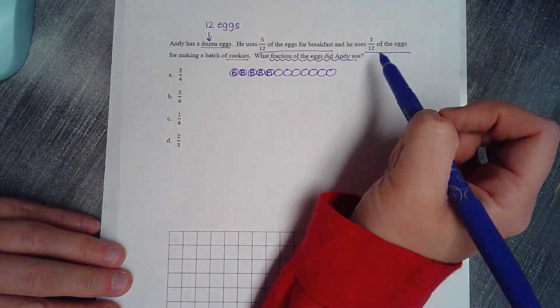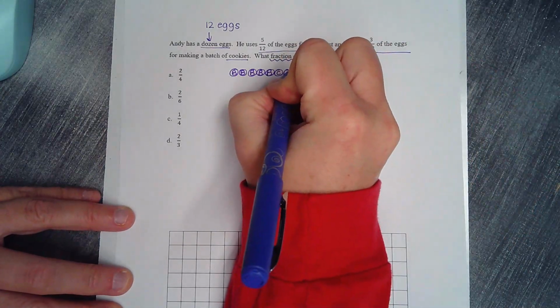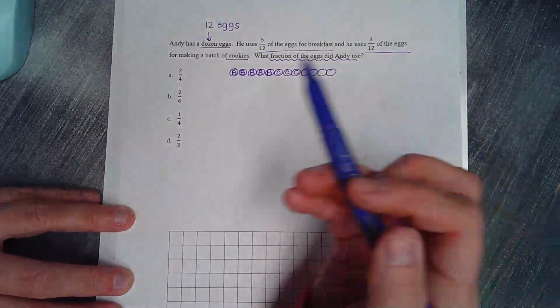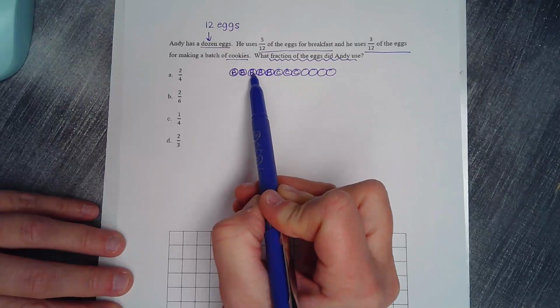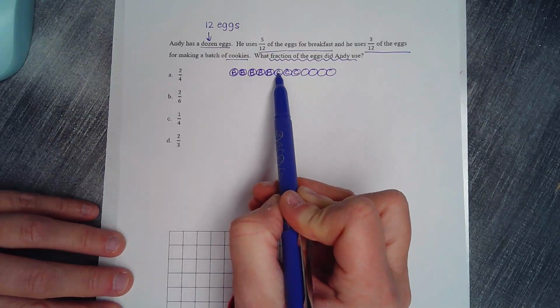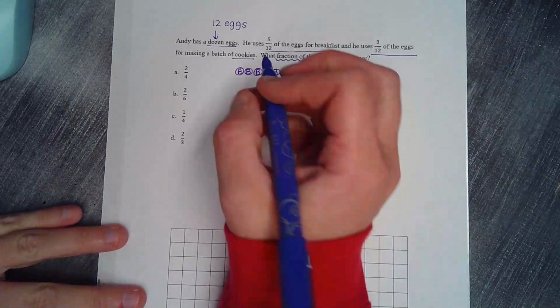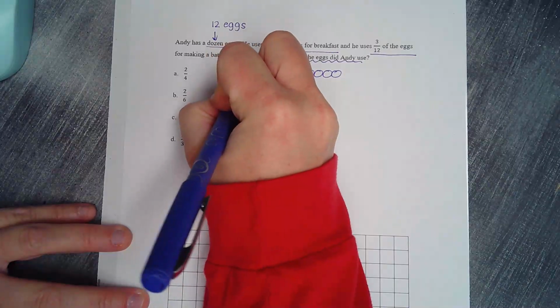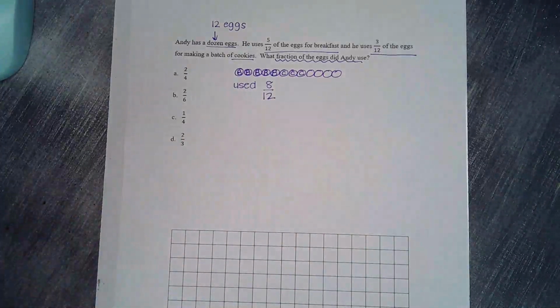And how many do you use for cookies? 3. 1, 2, 3. So how many eggs did he use? Let's count. 3, 4, 5, 6, 7, 8. So what's our fraction of eggs he used? 8/12. Good.